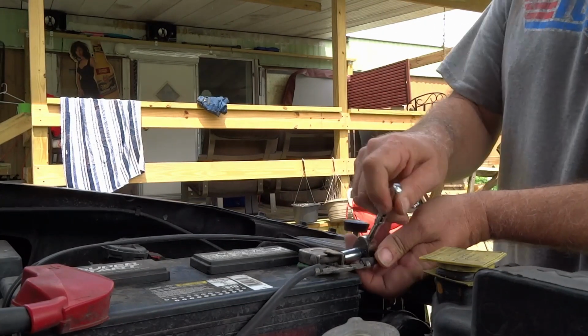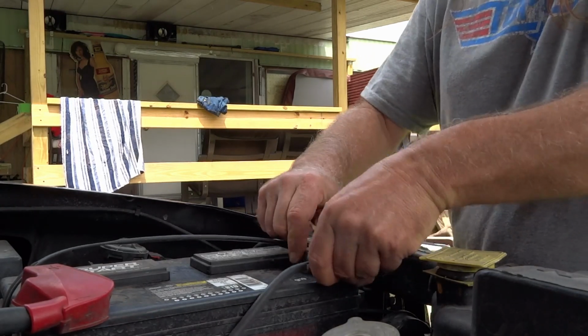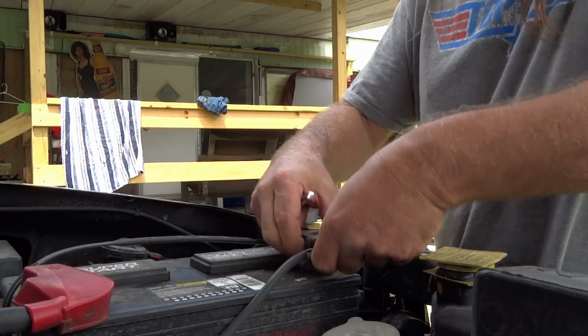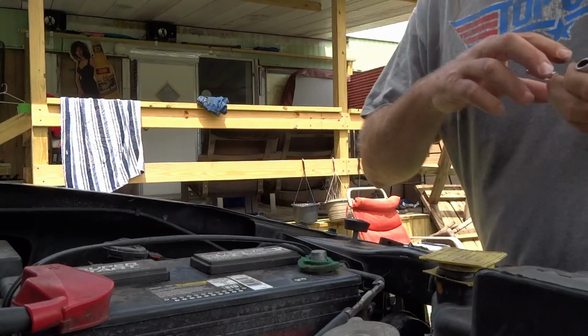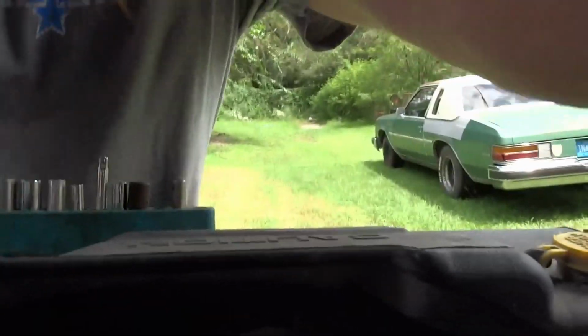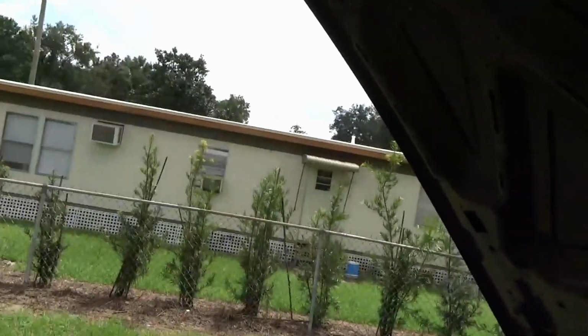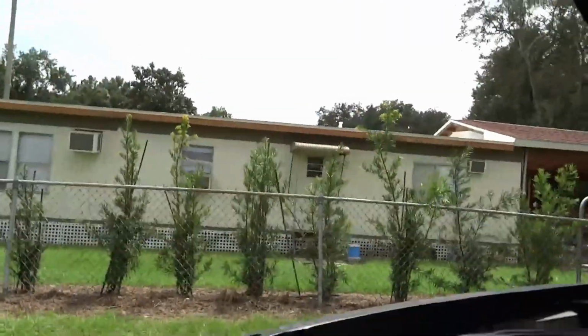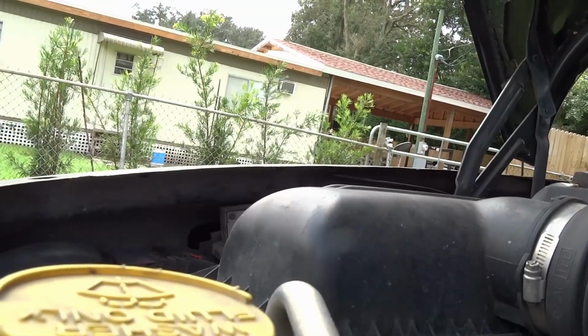We'll use this short one right here. If you do electrical work on these new vehicles, it's important to disconnect the battery. I'm going to try to get you the best angle possible for the computer, which is probably, you're not going to be able to see much.